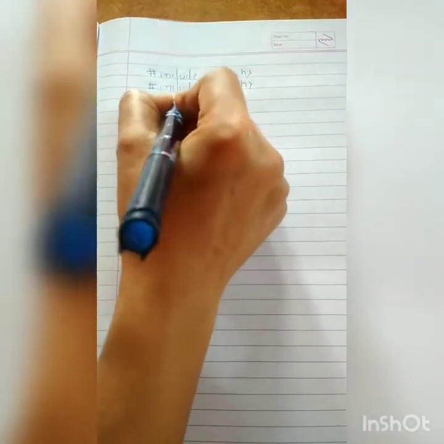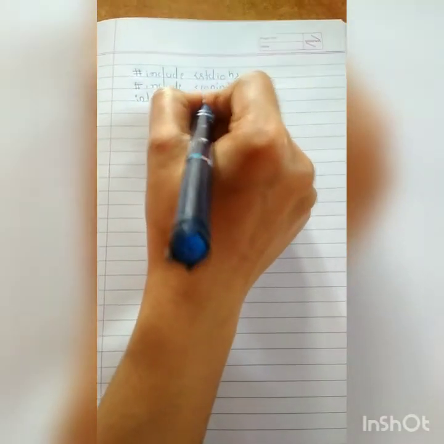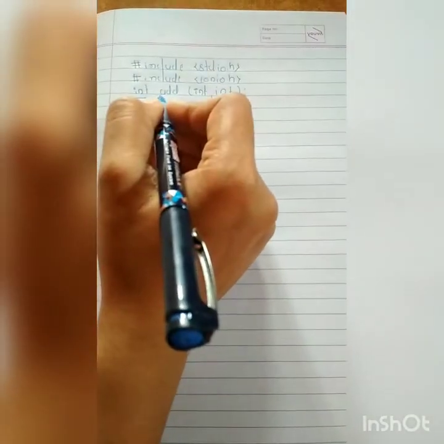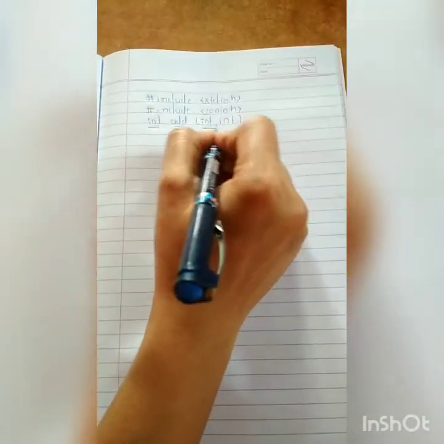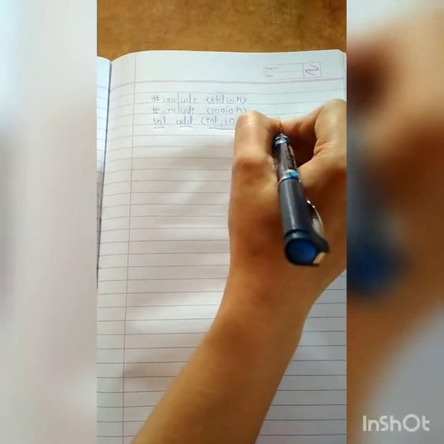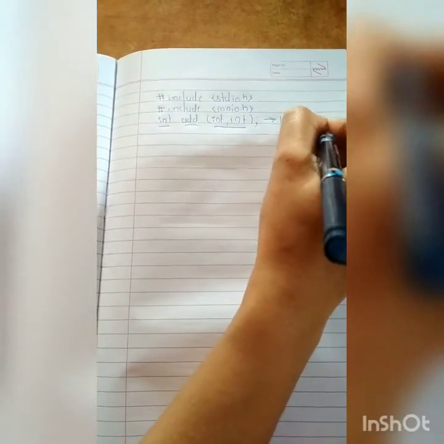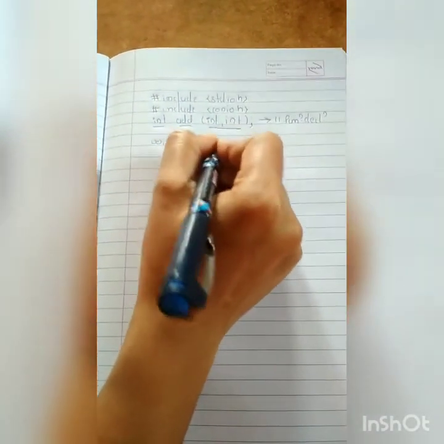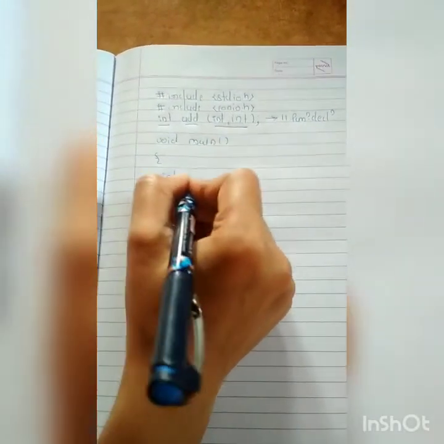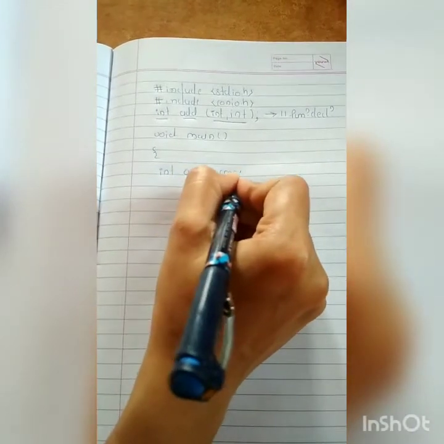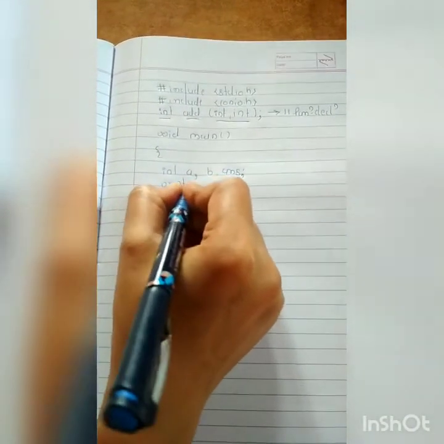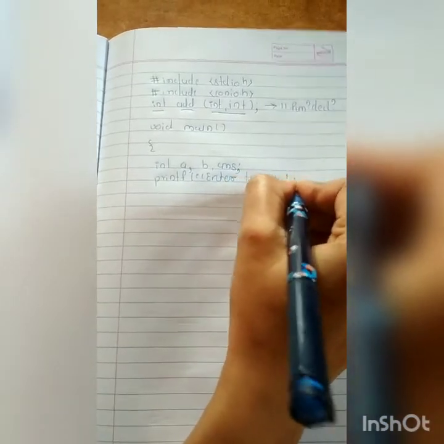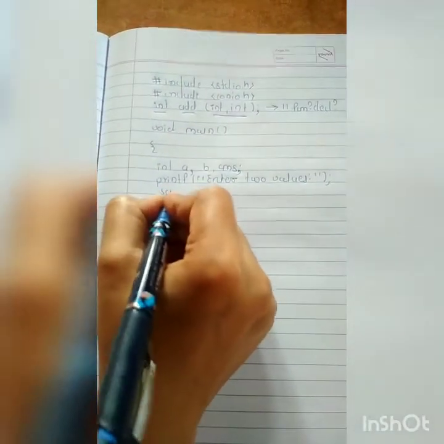We declare function add, and here we pass two variables with the integer data type. Here int is the return type, which means it returns an integer value. Add is the function name, and these are the formal parameters. This is called a function declaration. After declaring the function, we write the main function. In main, we take three variables: integer a, b, and answer. In the next statement, we enter values from the user.